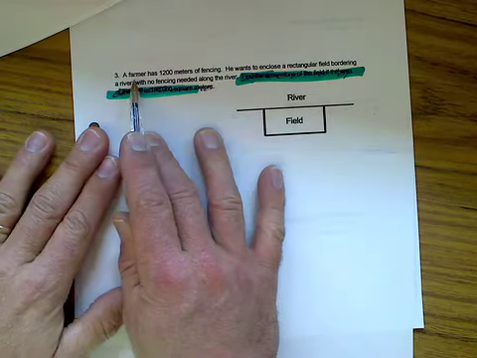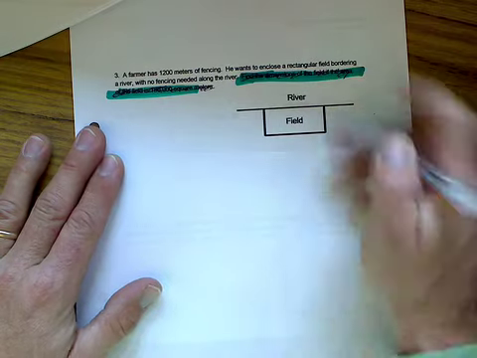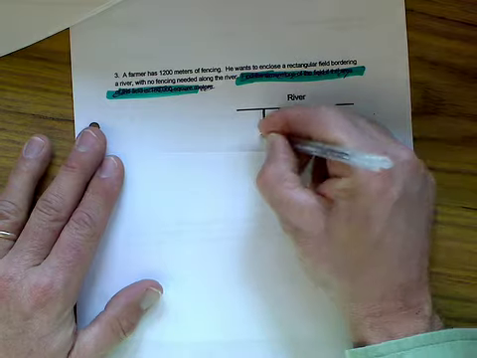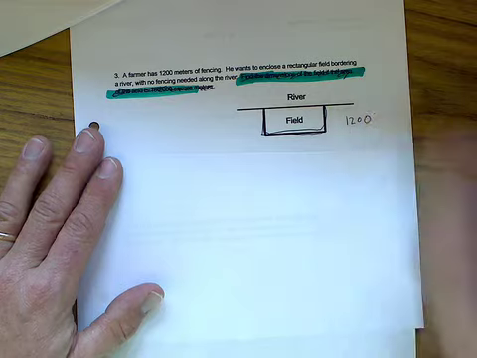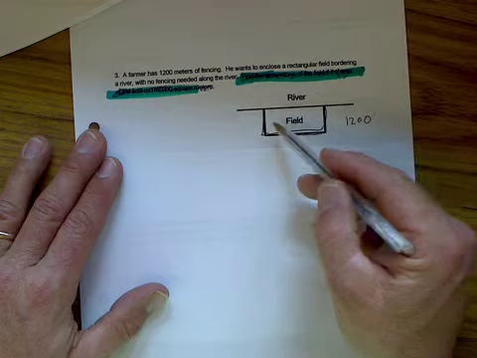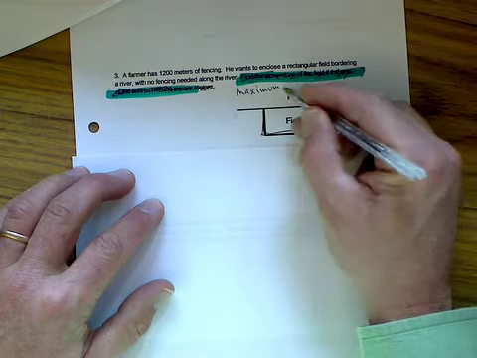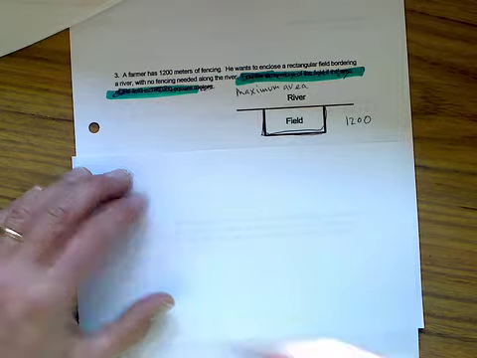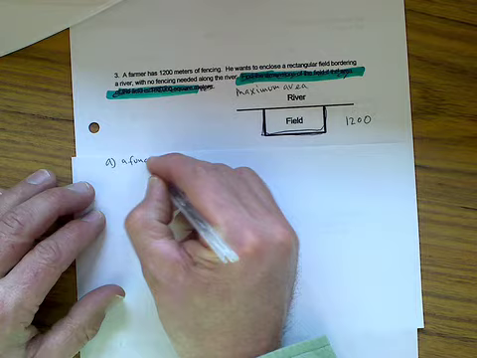A farmer has 1,200 meters of fencing. He wants to enclose a rectangular field bordering a river with no fencing needed along the river. So in other words, he's got this from here to here is 1,200. There's 1,200 meters of fencing. Okay. Now, he wants to find the maximum area that he can enclose. So let's create a function that models the area.